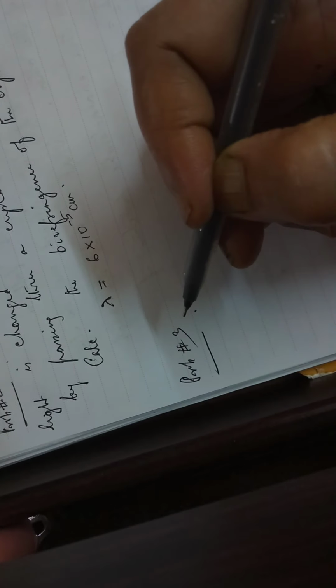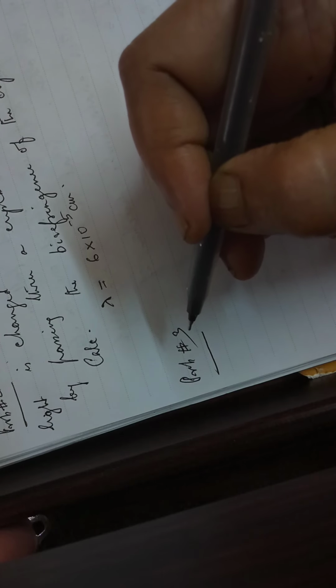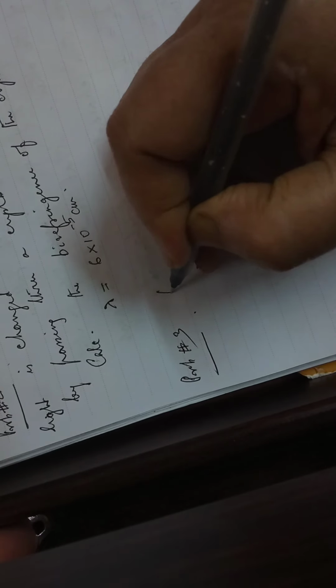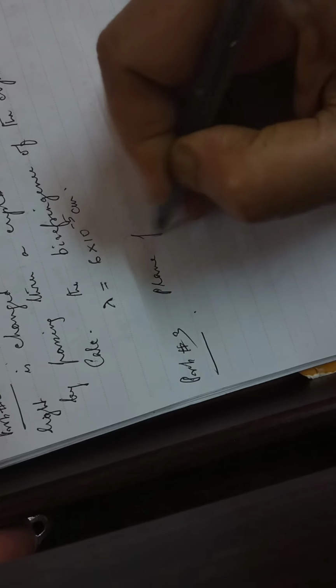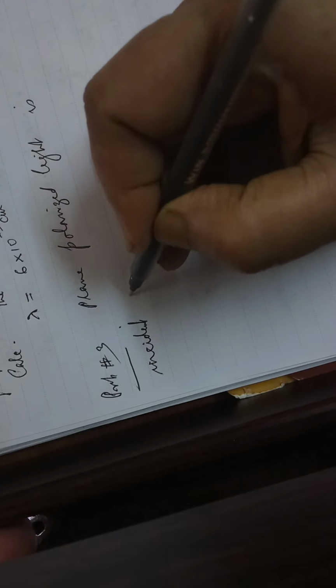Plane polarized light is incident on a piece of quartz cut parallel to the axis.